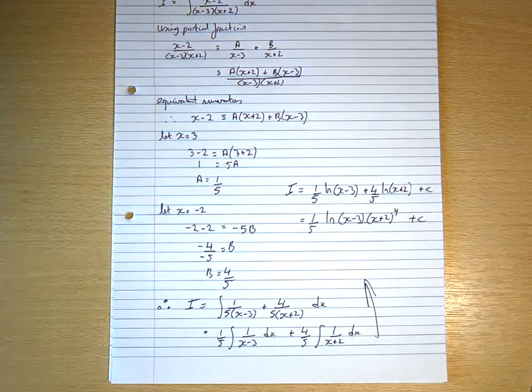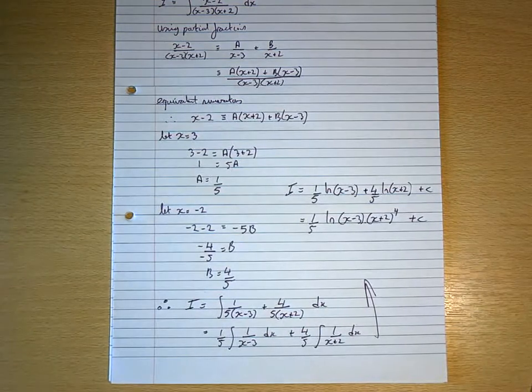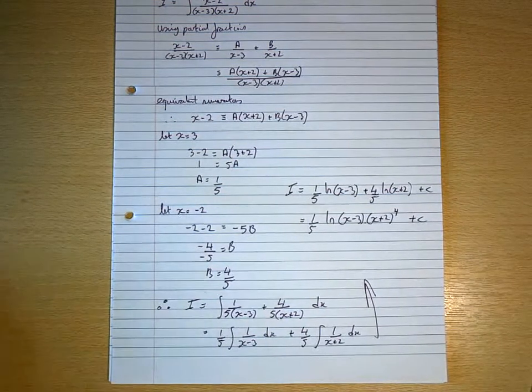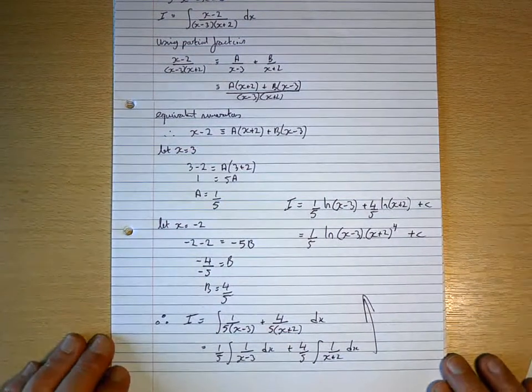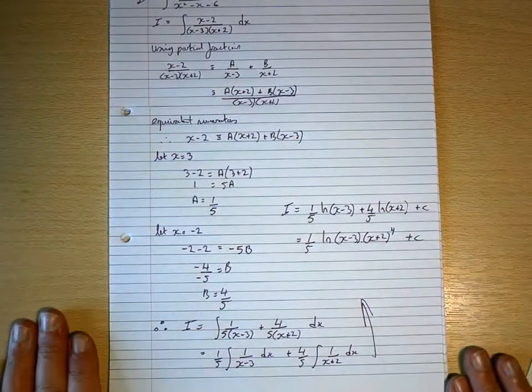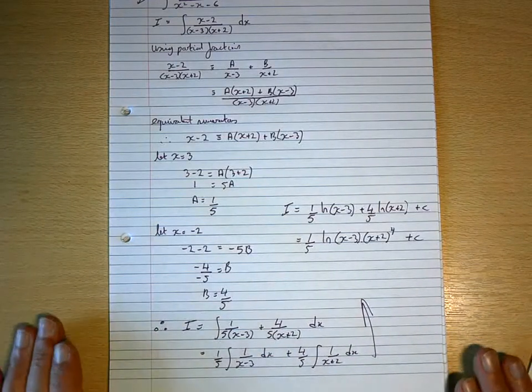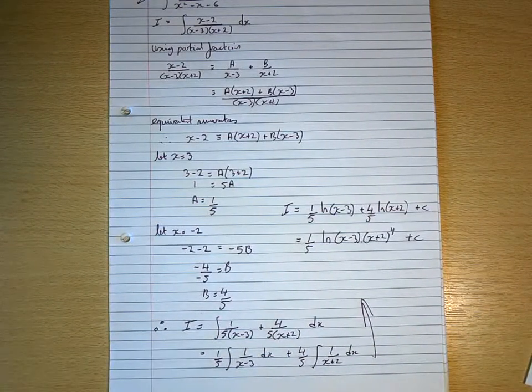So you could write it like that, but I don't think it makes that much difference if it's not a show that. So that now is, we're at the C4 stage, where our newfound ability to use partial fractions has opened up a door to a whole new family of integrals that we can deal with successfully.